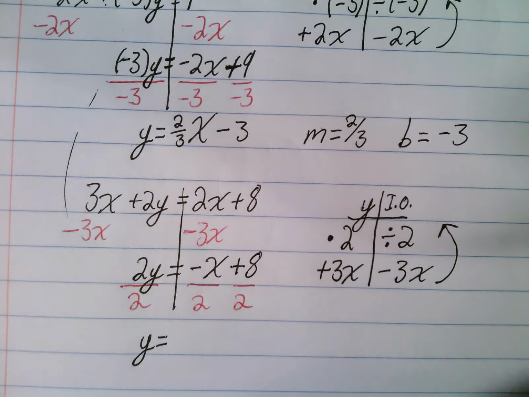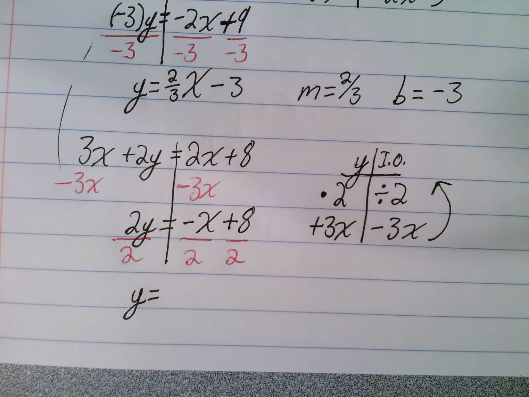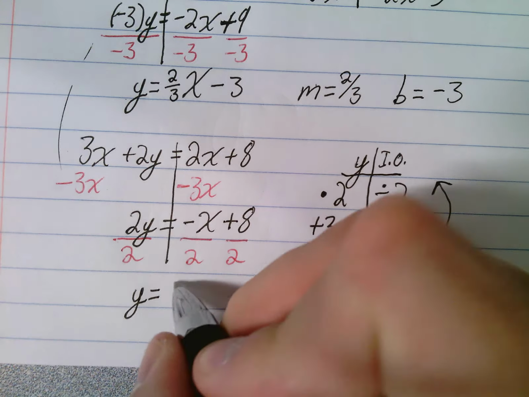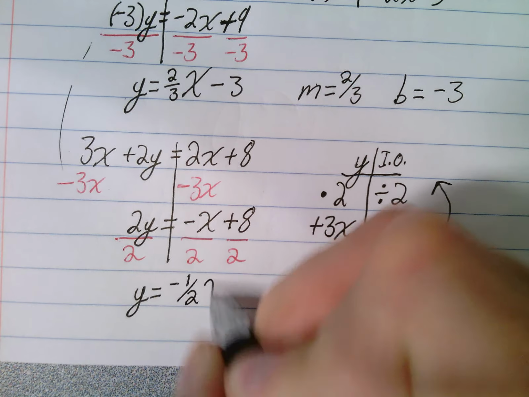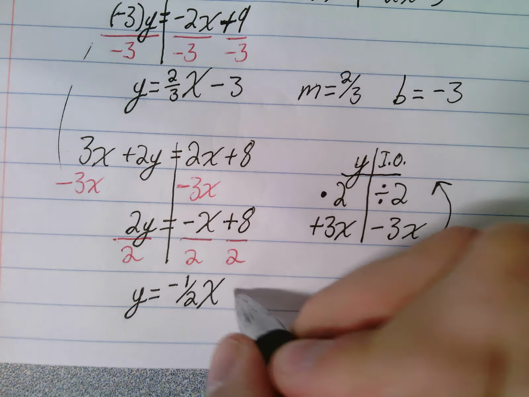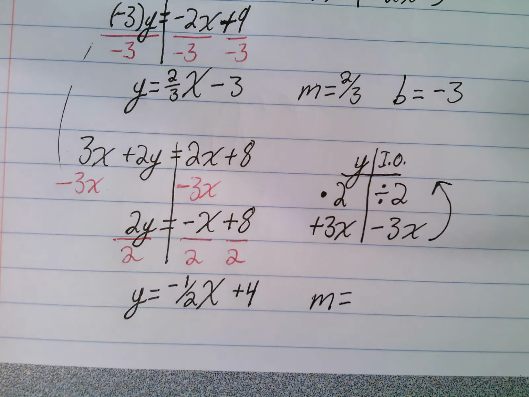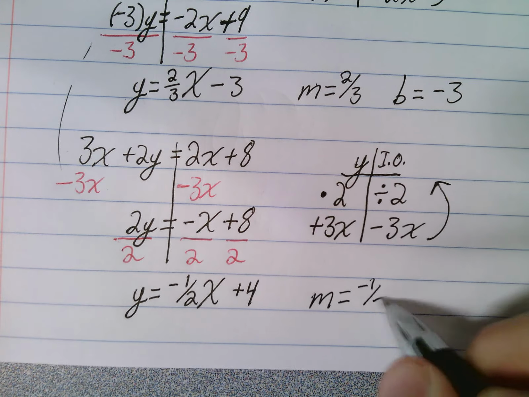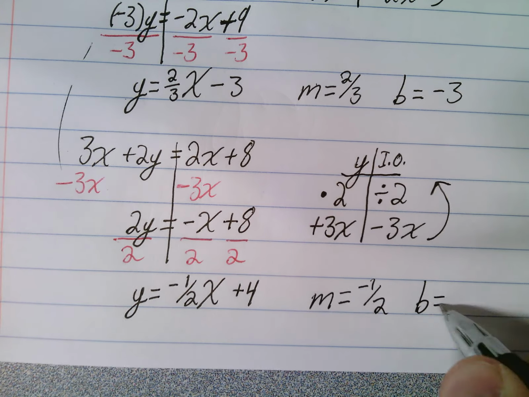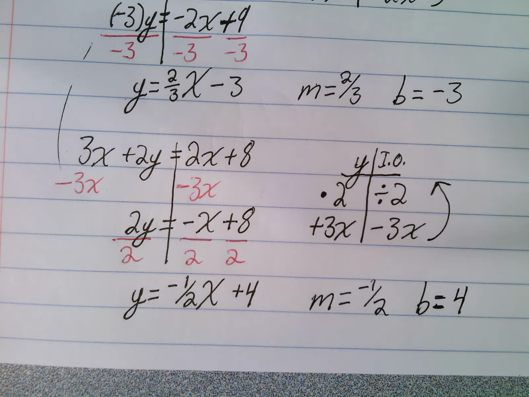How else could I write that? Good, but it's a negative, so it'd be negative 1/2 x. And then what's 8 divided by 2? Positive 4. What's my slope here? Negative 1/2. And our y-intercept, Travis, what do you think our y-intercept is here? Cool beans. Can you ask any questions about problems like this?